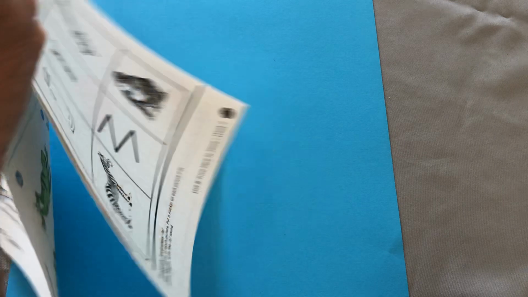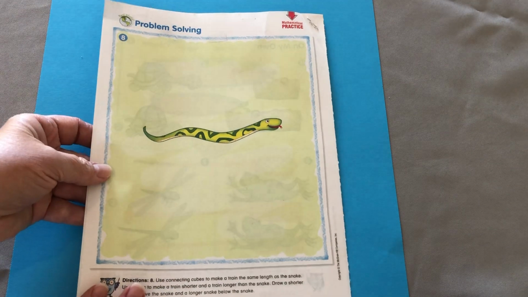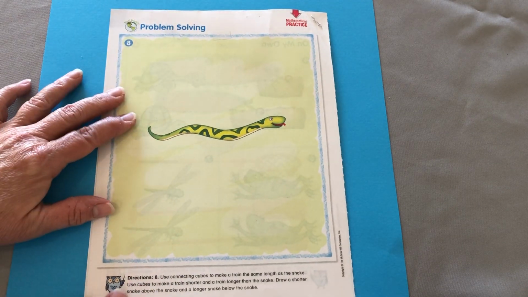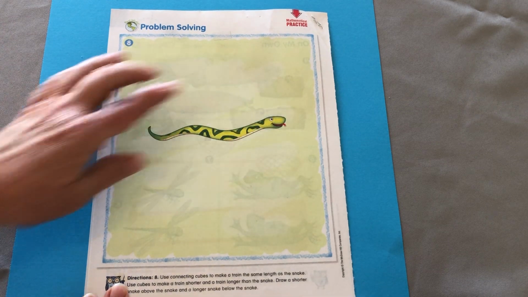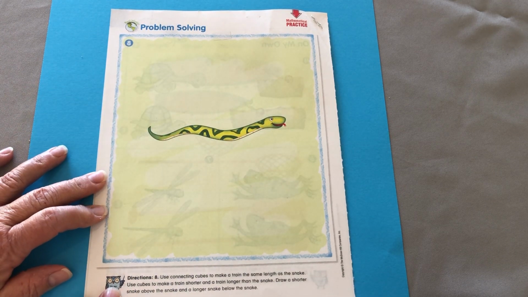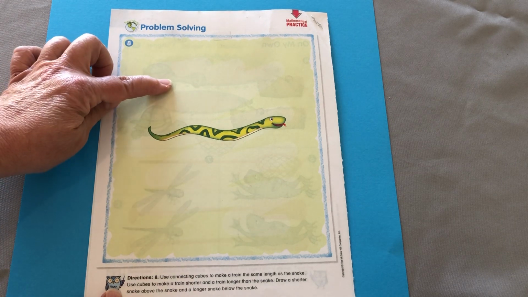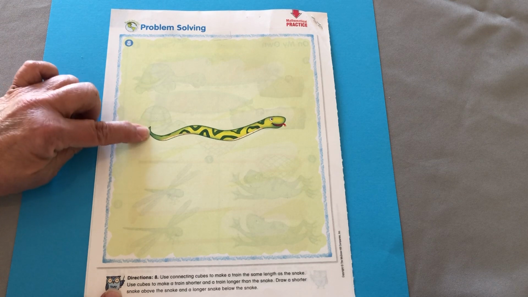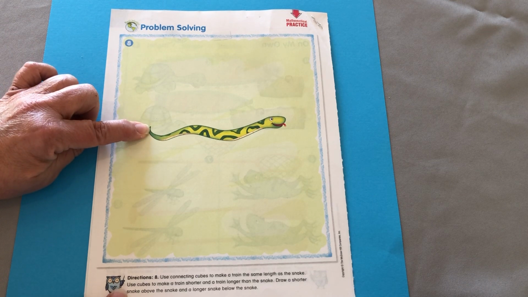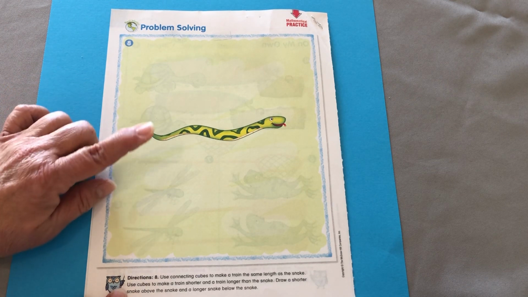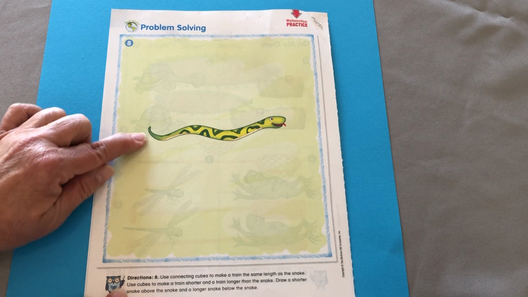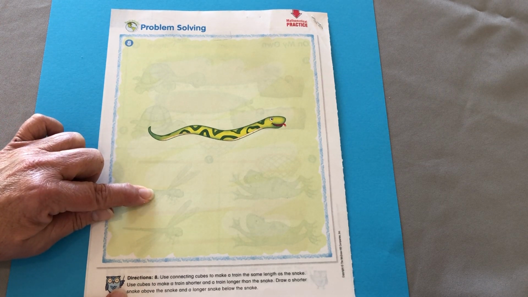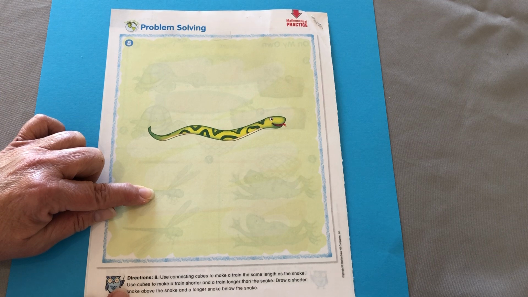Okay, let's go to the back. All right, we have this little snake here, and we are going to draw a shorter snake above this one that's given here. One that's shorter. This is going to be our start point here. And then we're going to draw a longer snake below. Okay? And I think you can draw a snake.